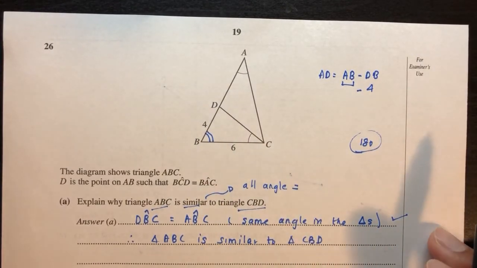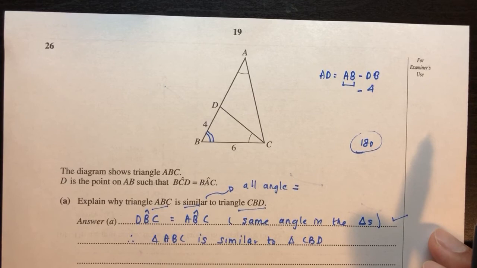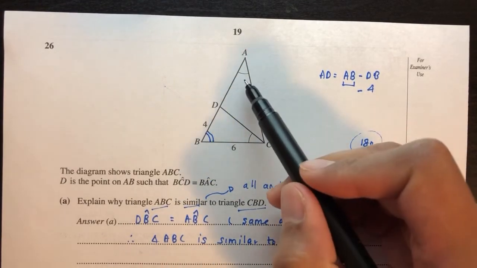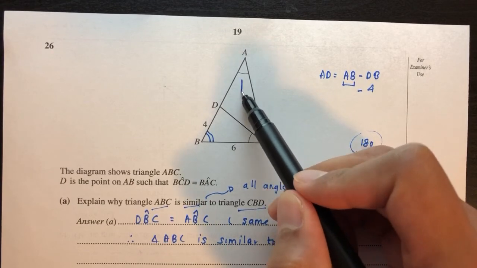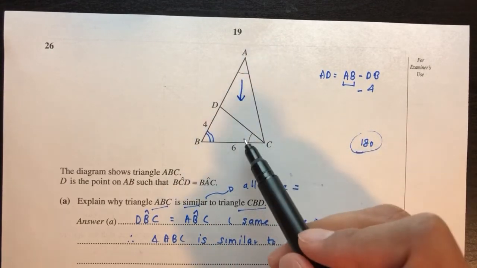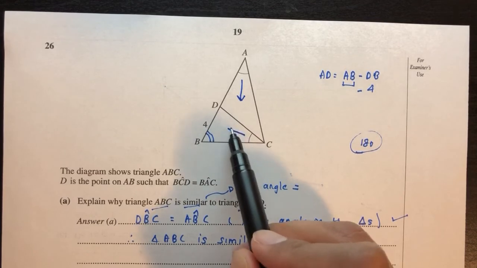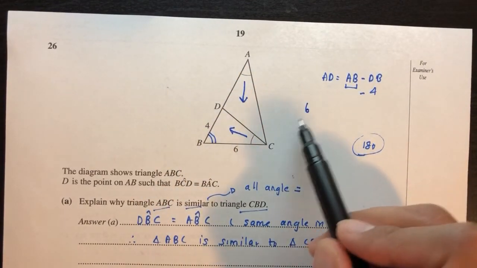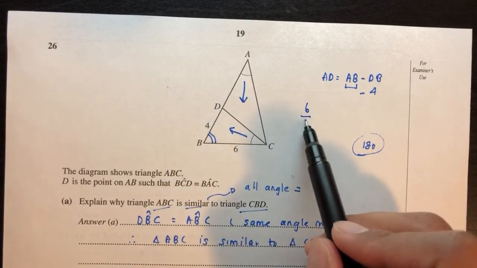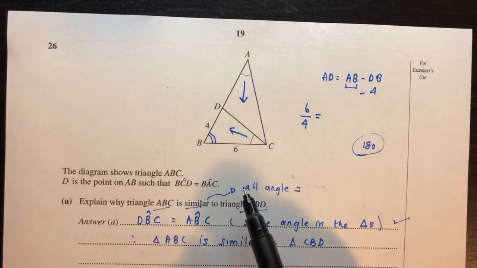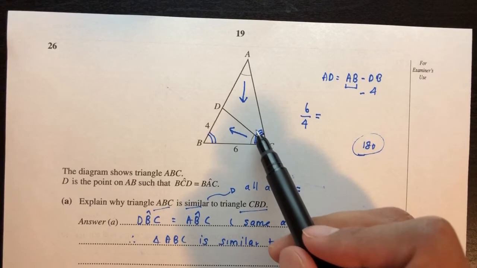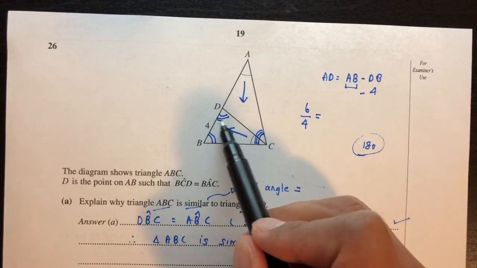So let's have a look. How can we find AB? Here we know the ratio of this side. This is the angle A, and this is the angle opposite. What is the side opposite to this angle? That will be 6, and this one will be 4, equal to the third angle that we have.